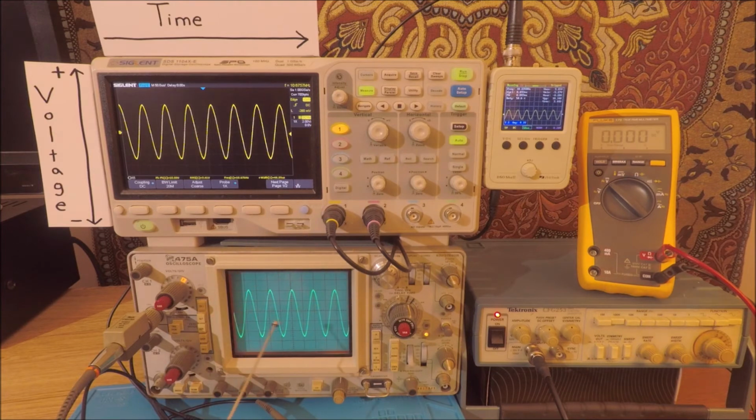We have to infer them by looking at how many volts per division we have and how much time per division we have, and then counting the amount of divisions that we're deflecting across or up and down with. And that's the way that most oscilloscopes functioned for many decades.